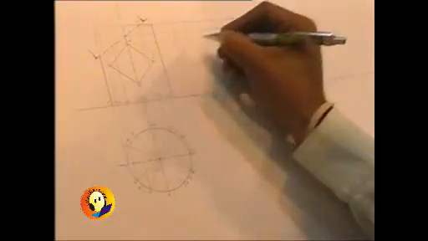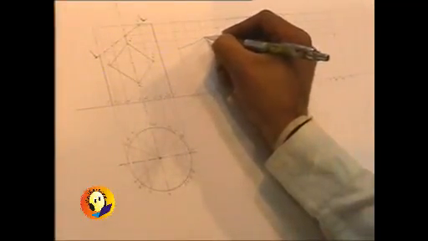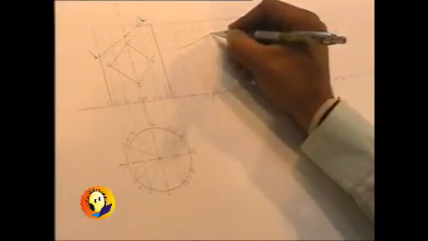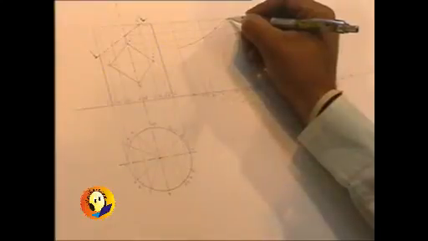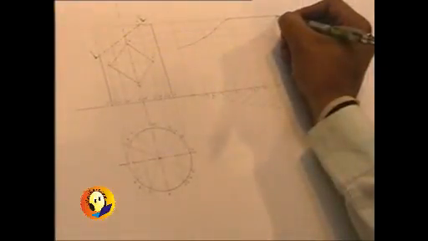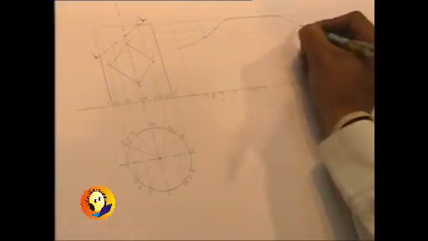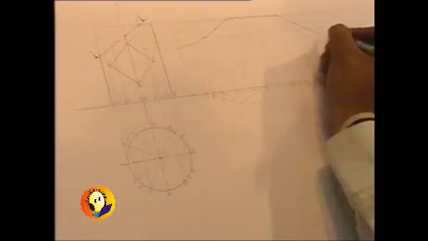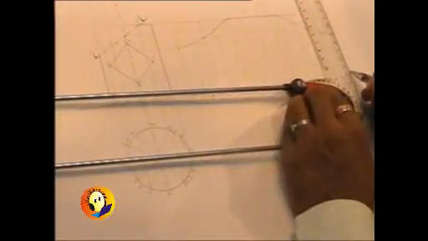The curve is to be drawn, and the same curve on the other side also. And then generator 1 can be completed.